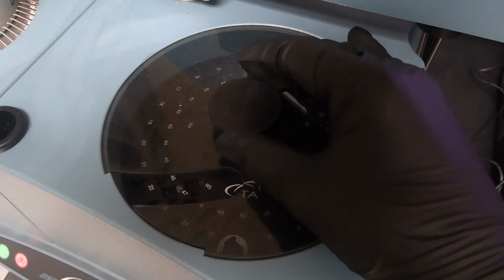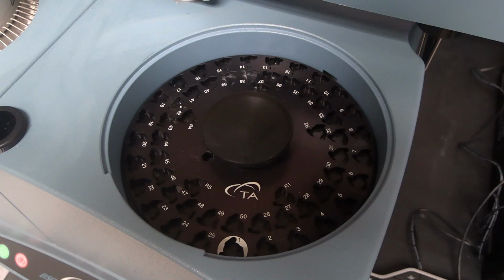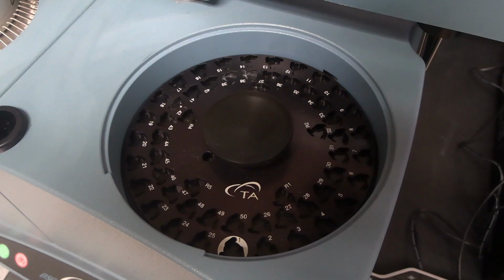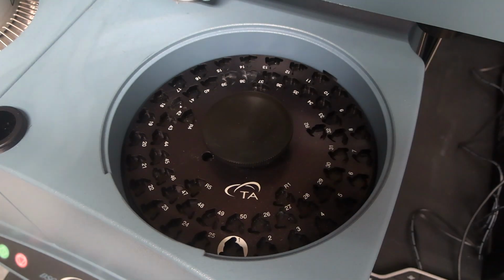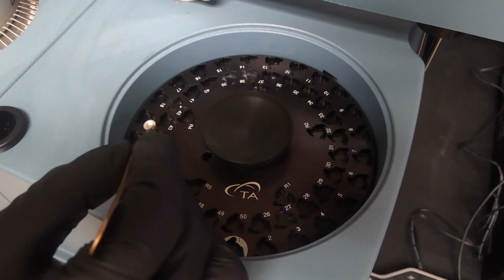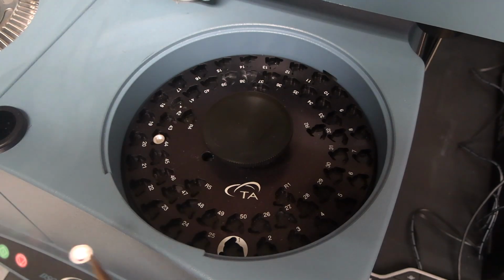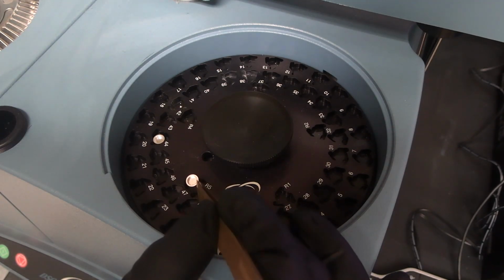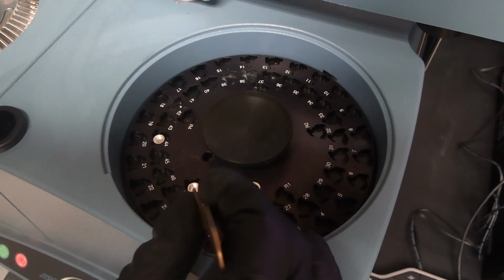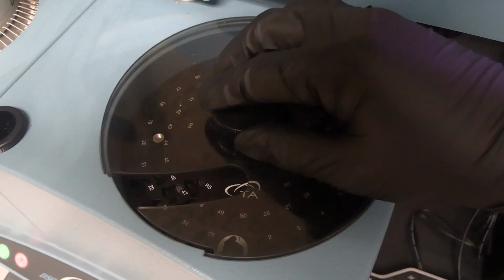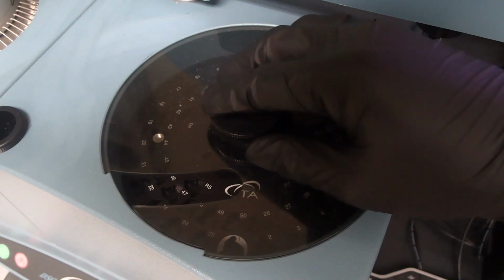Remove the auto sampler lid. There are 50 sample positions and 5 reference pan positions. Place the sample pan in one of the sample pan positions. If there's a need to change or place a reference pan, place an empty reference pan in one of the 5 reference pan positions. Place the auto sampler lid on the auto sampler.